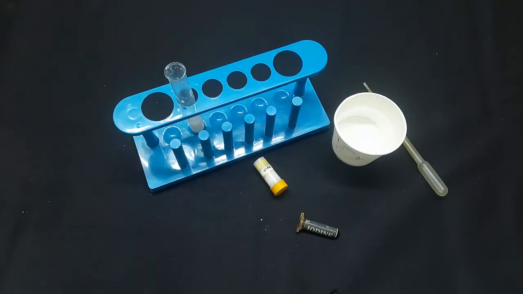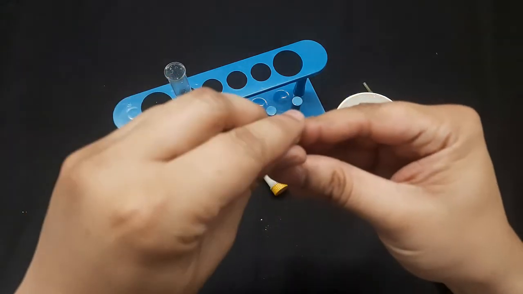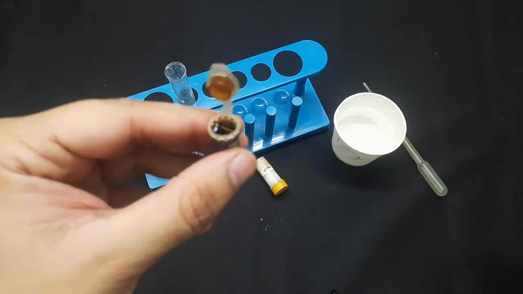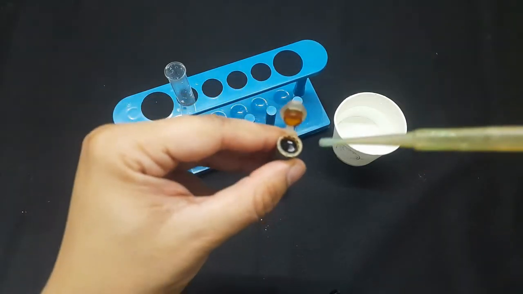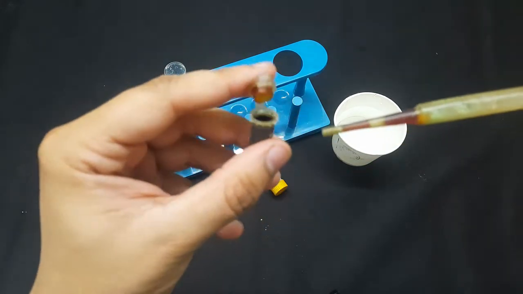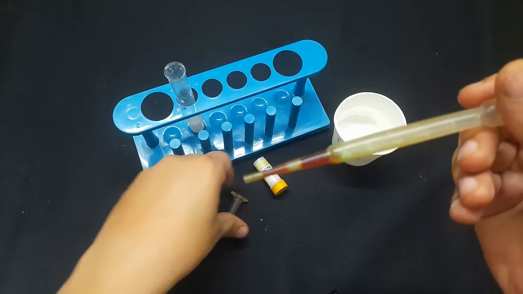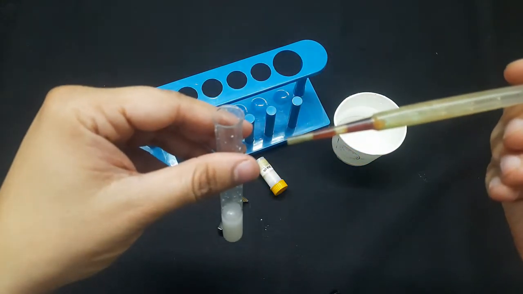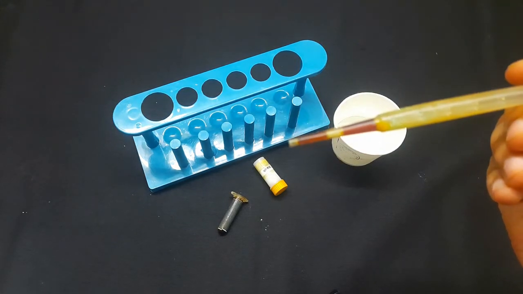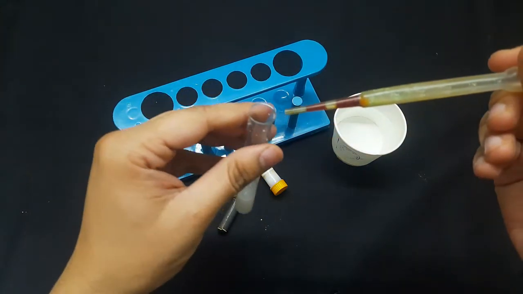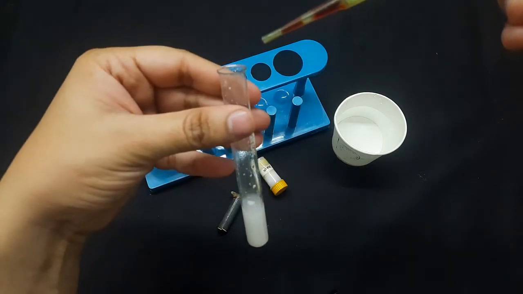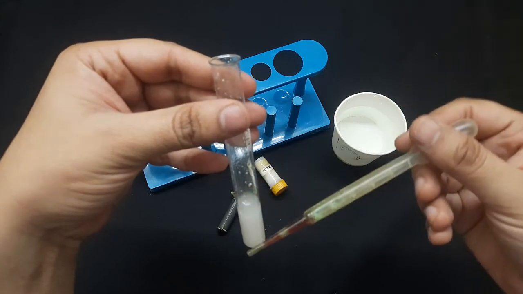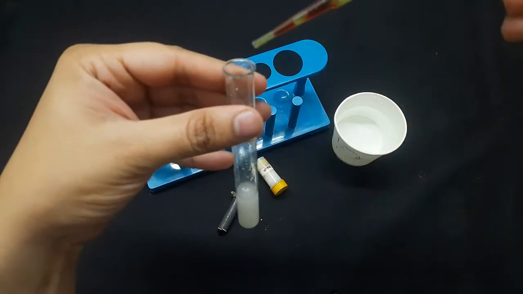And now the next step is that let me take a few drops of iodine. You have to open it very carefully and take 1 or 2 drops of iodine in this dropper. Now the next step is that you have to put these 2 drops of iodine in the test tube. And here you can see if the color changes to deep blue or black, it shows the presence of starch inside this test tube.